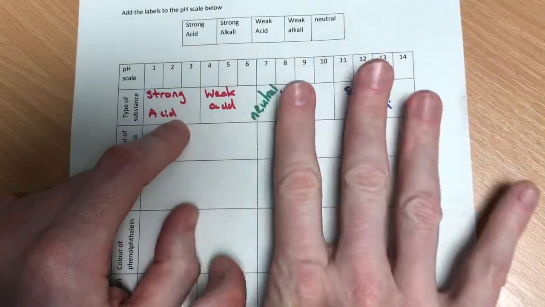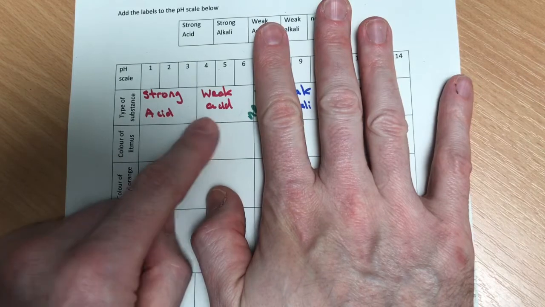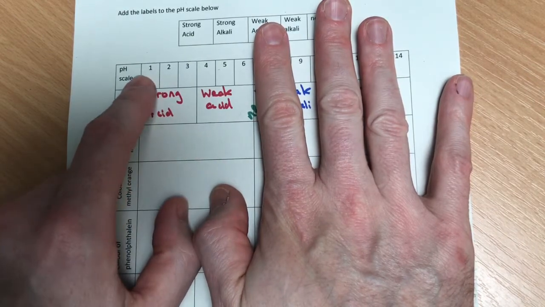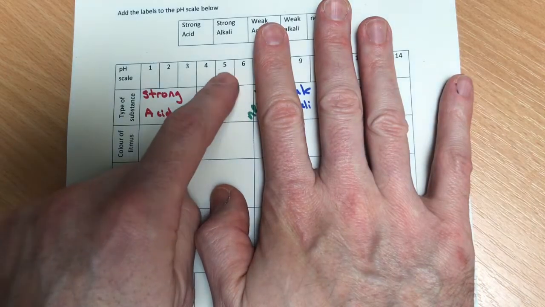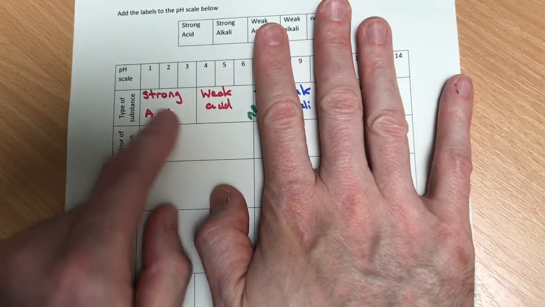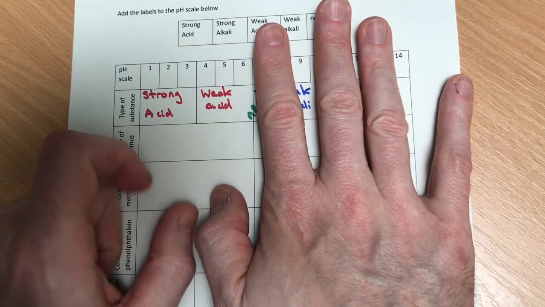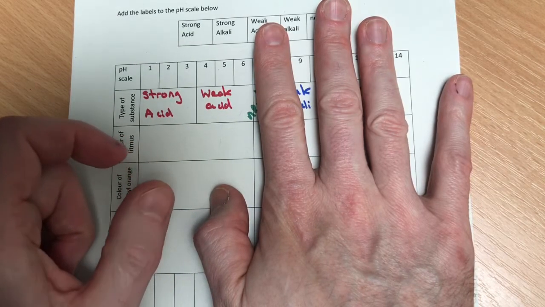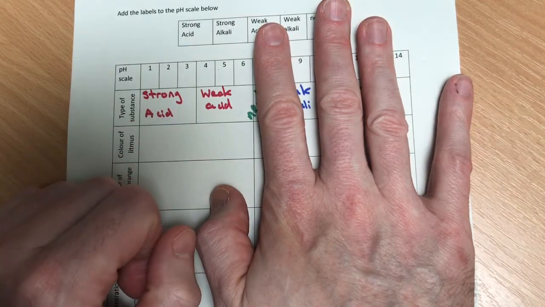So this end of the pH scale, we know, goes from 1 to 6. This is where my acids are. At the lower pH values, these are my strong acids, and at my higher pH values in here, these are my weak acids. And remember, strong and weak describes how well the acids separate, split, and the chemistry word for that is dissociate. If you're not sure what that means, watch the video on acids and I'll explain it to you.